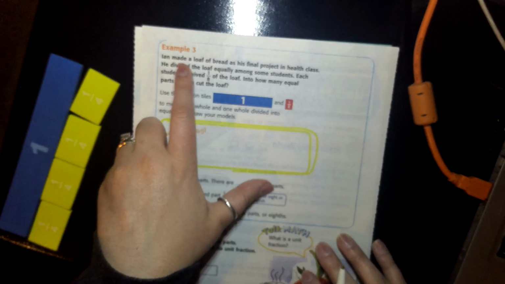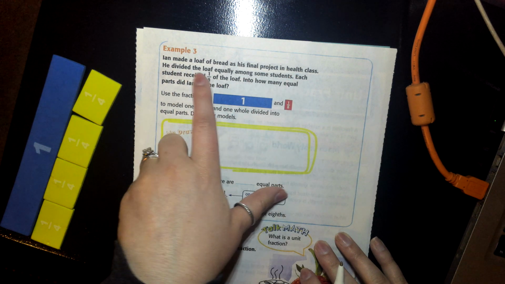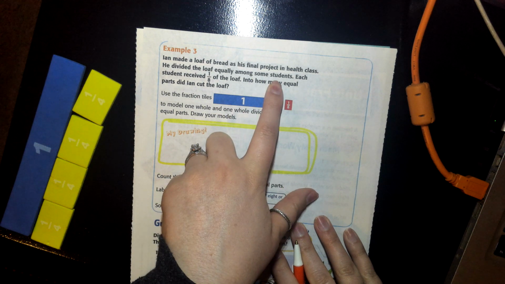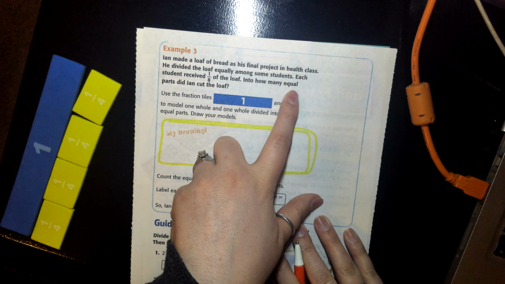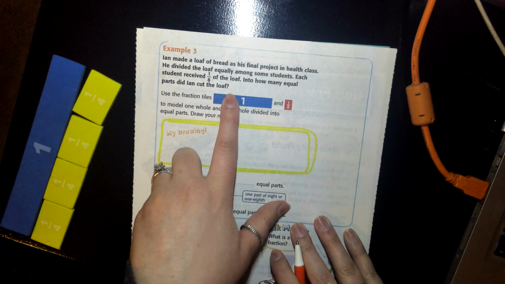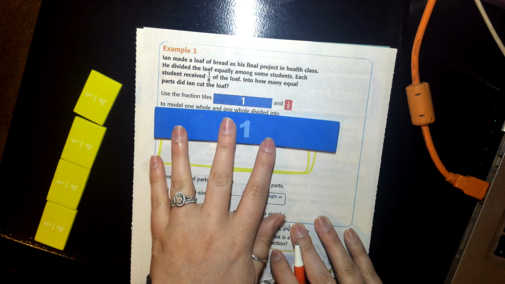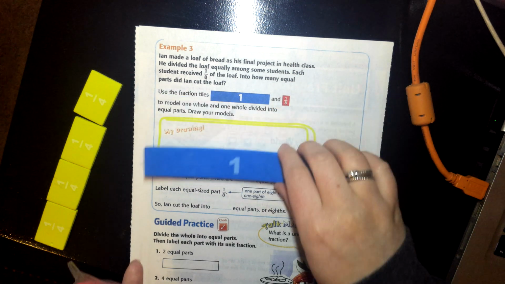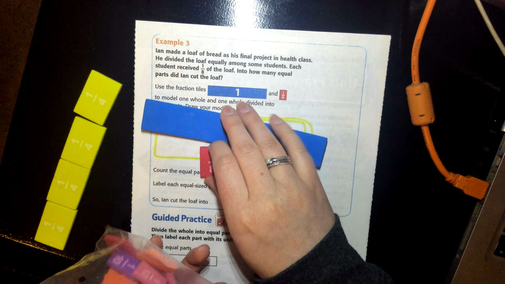Example 3 says Ian made a loaf of bread as his final project in his health class. He divided the loaf, just 1 loaf, equally among some students. Each student received 1/8 of the loaf. Into how many equal parts did Ian cut the loaf? So we're going to use fraction tiles again. Here's my 1. And I'm going to divide that into some amount of 8ths. I know that each student received 1/8 of the loaf.